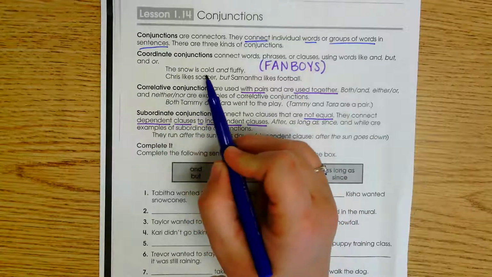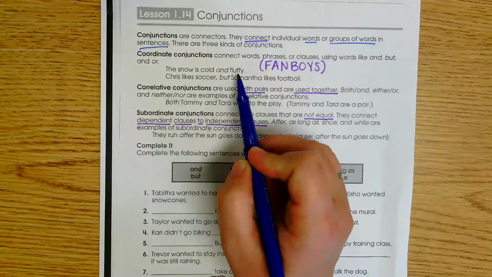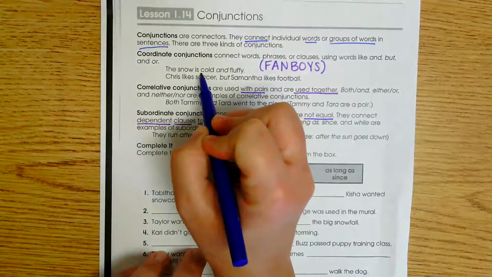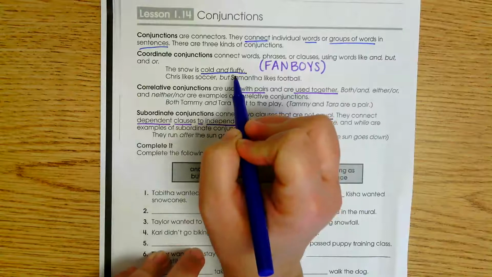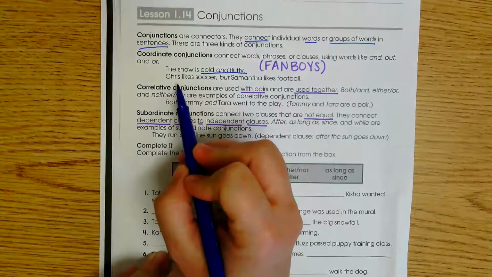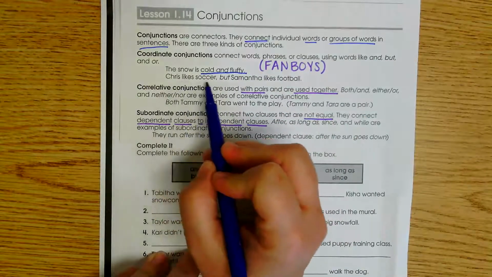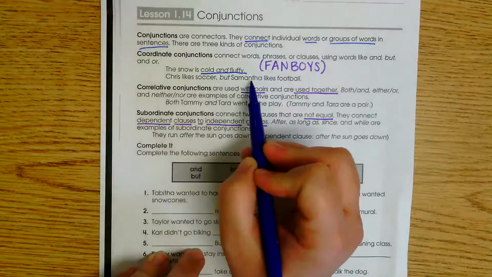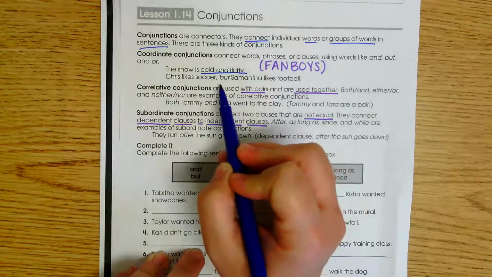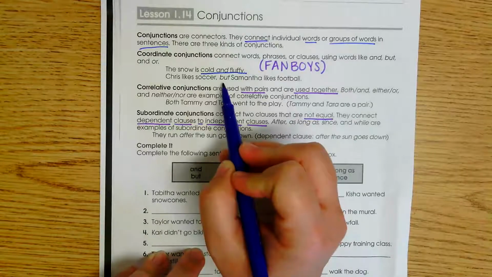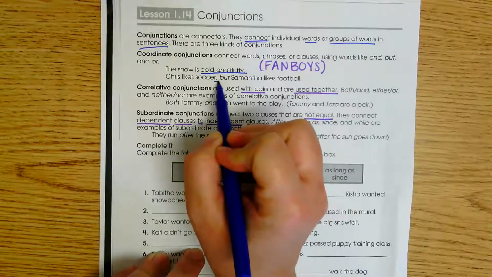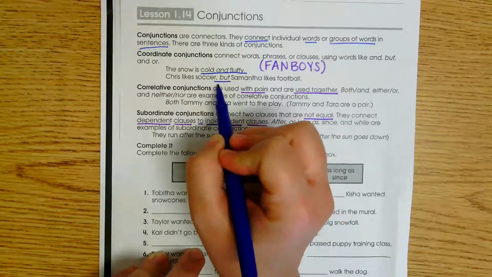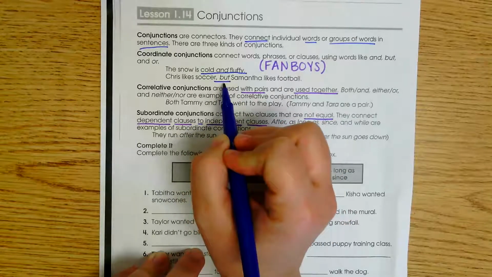The snow is cold and fluffy. So this is an example of a coordinating conjunction that is being used to create what we call a compound predicate. Looking at the next sentence, Chris likes soccer, but Samantha likes football. Now this is a little bit different here. We're still using a coordinating conjunction. I see the word but, and if you notice, it has a comma in front of it. This is called a compound sentence.